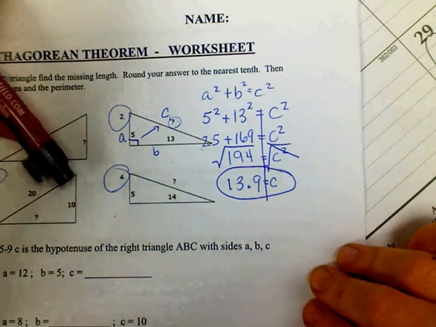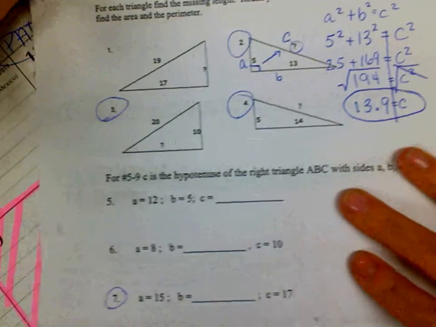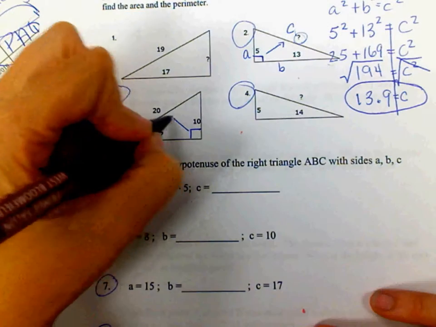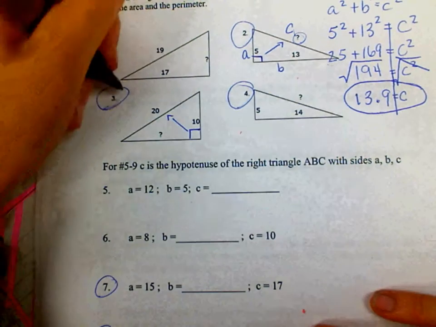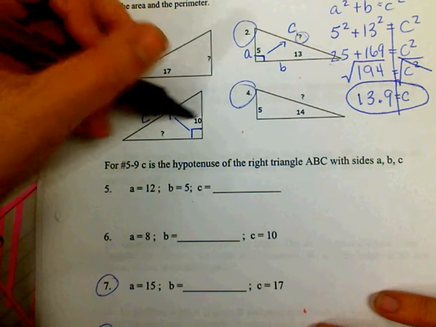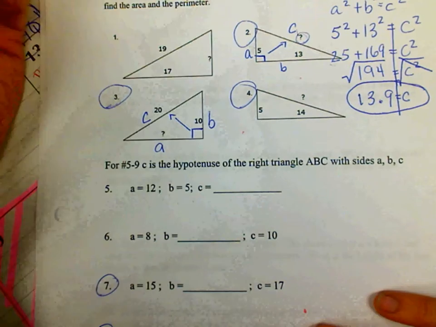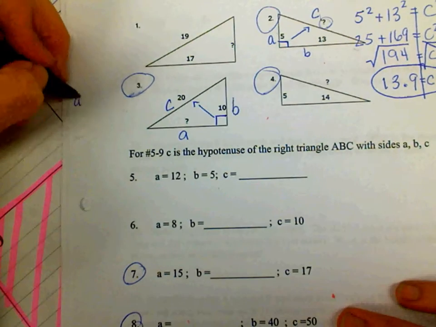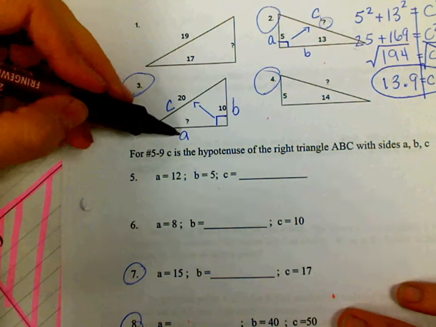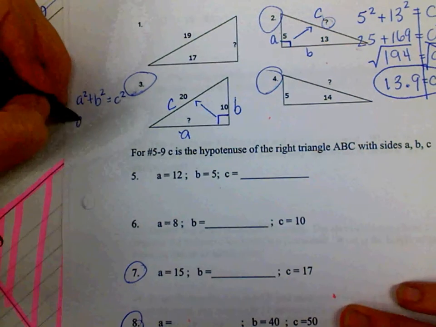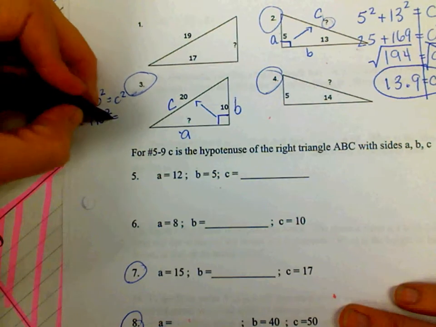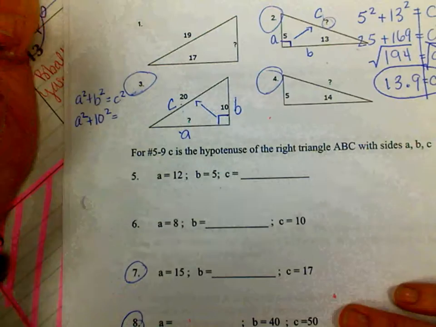Let's try another one. Number 3. Okay, I'm going to go ahead and label my sides. So here's my right angle. So that means that 20 is my hypotenuse, or my C. So go ahead and label that C. And then the two other sides can be A or B. Okay? So we have A squared plus B squared equals C squared. So for A, I don't have a number. That's what I'm going to be trying to figure out. So leave that like that. And then B is 10. So 10 squared equals C is 20. So 20 squared.